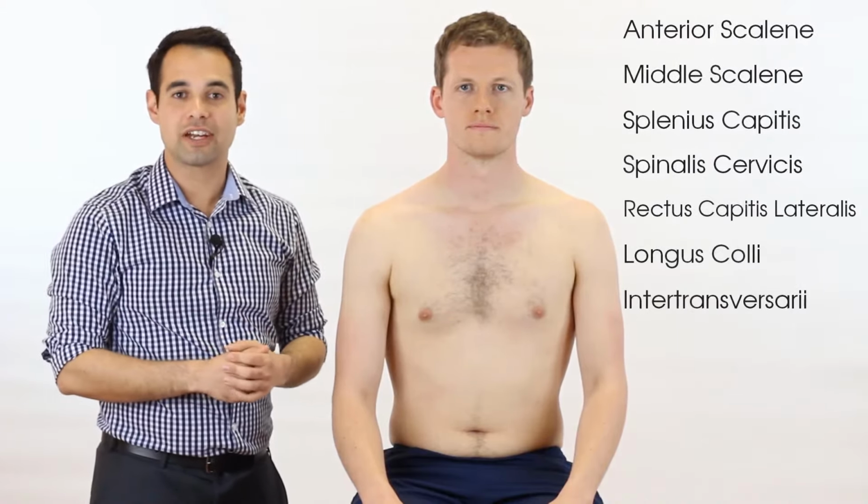On the screen now you should see the muscles that control side flexion of the cervical spine.